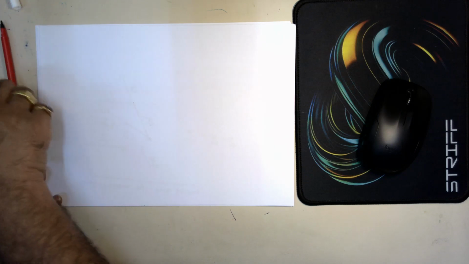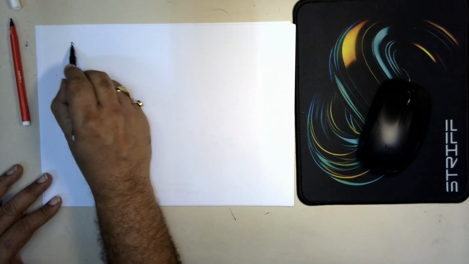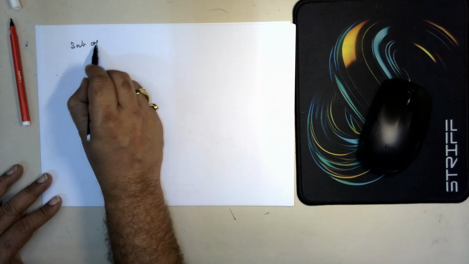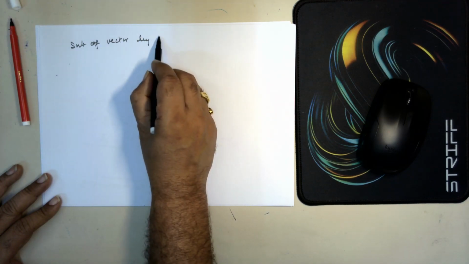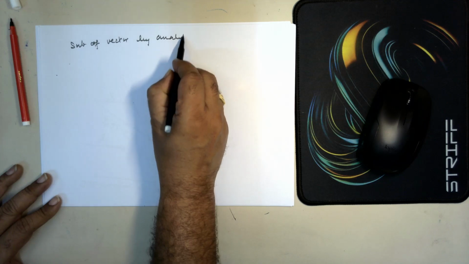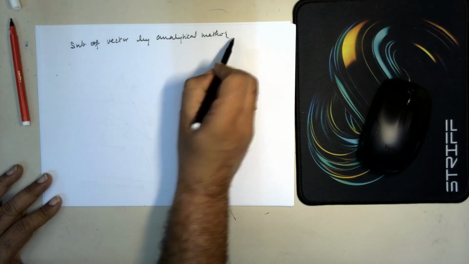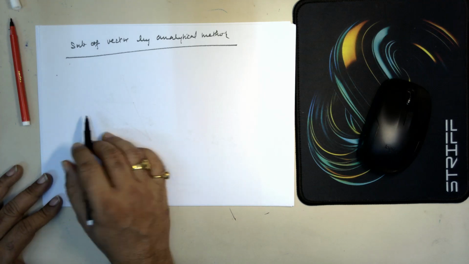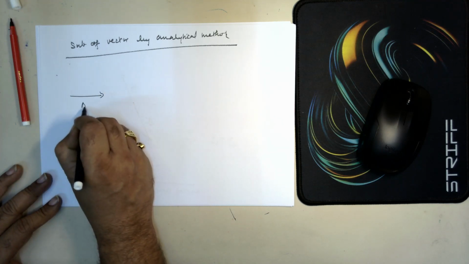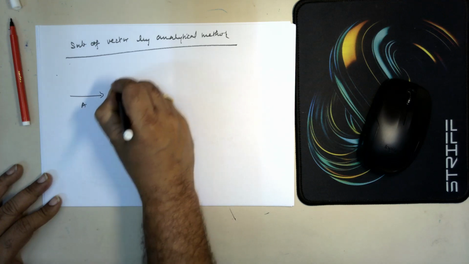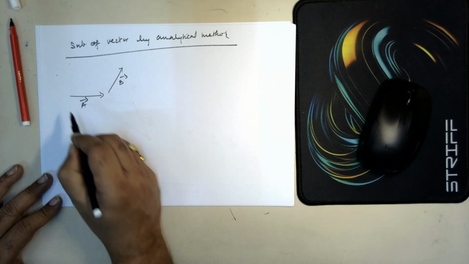Okay, take the subtraction of vectors by the analytical method. So similarly, let us consider vector A and another vector that goes like this, B. Okay.